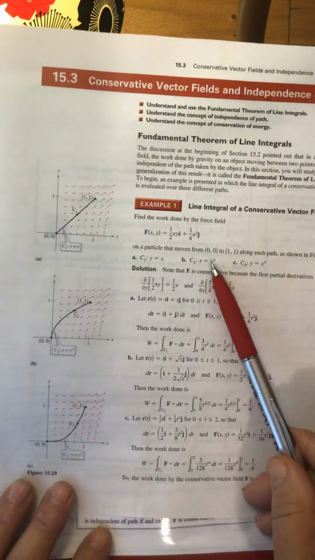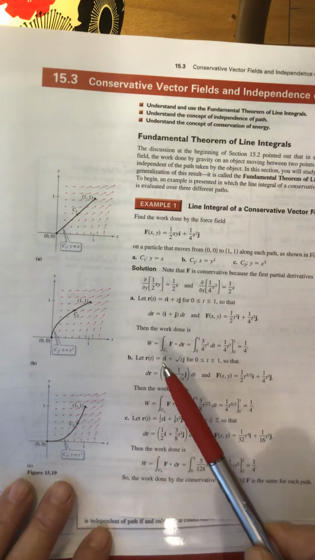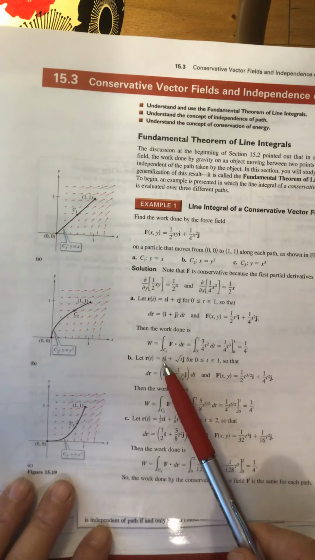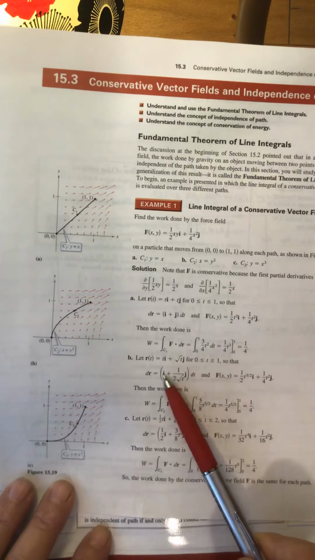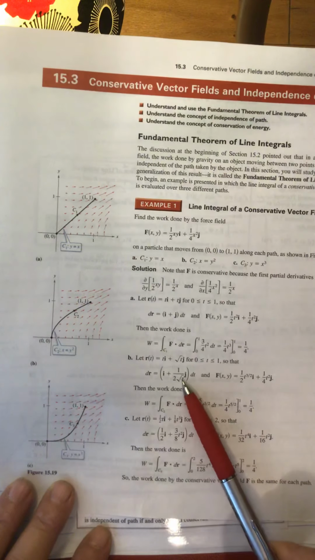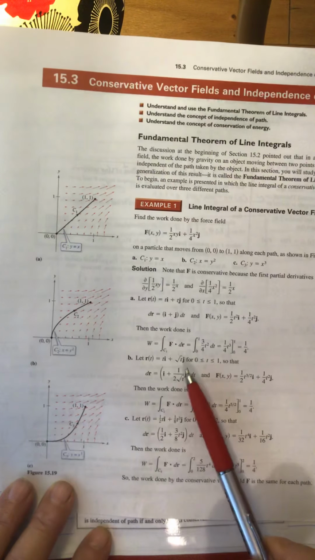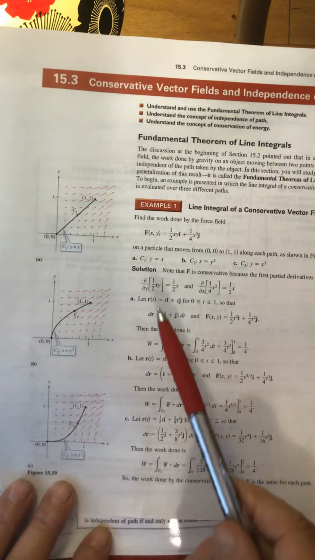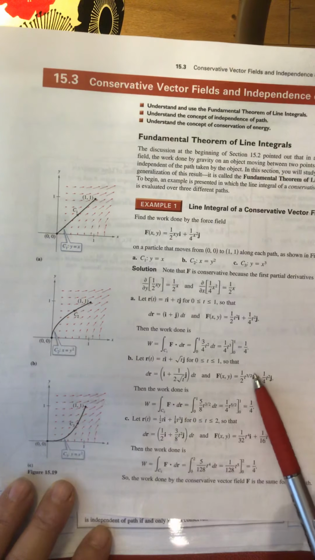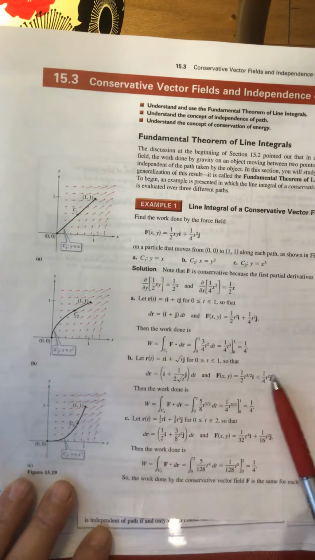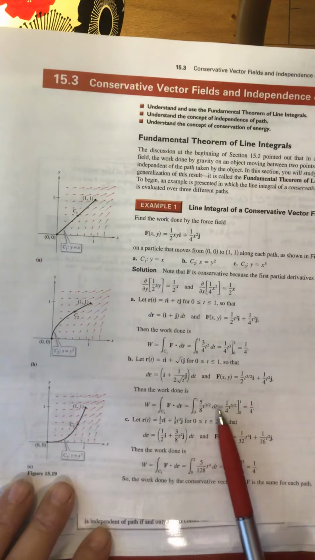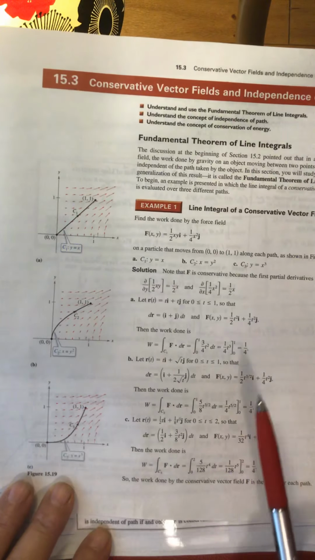The second path is x equals y squared. So we let x be t, and y would be the square root of t, from 0 to 1. The derivative would be 1 i and 1/2 times 1 over the square root of t j, dt. We substitute for x and y, take the dot product, and you end up with 1/4.